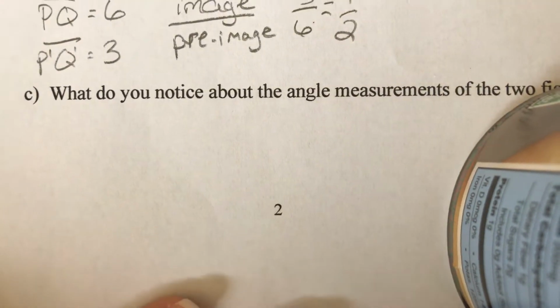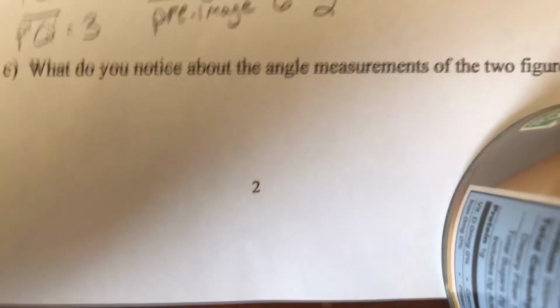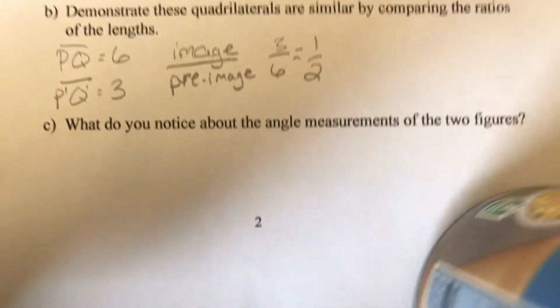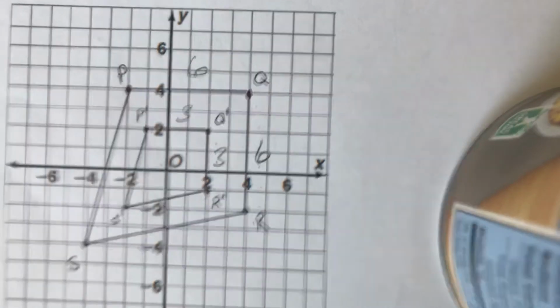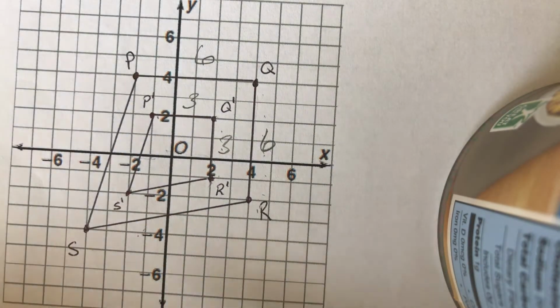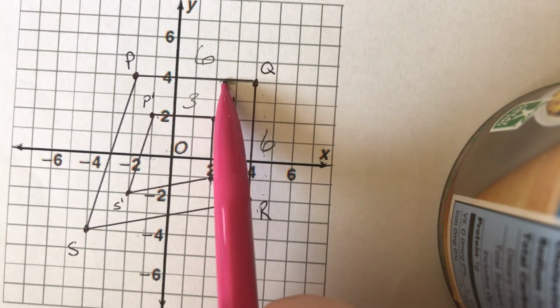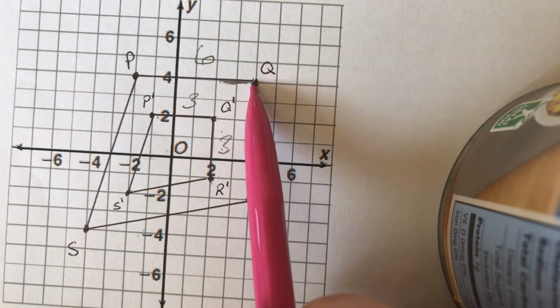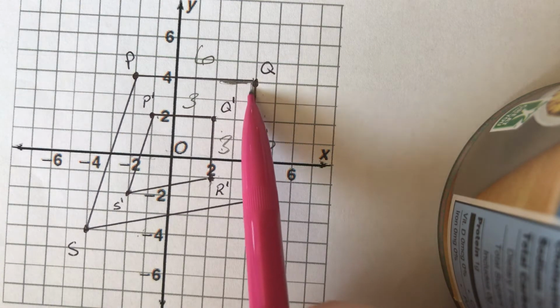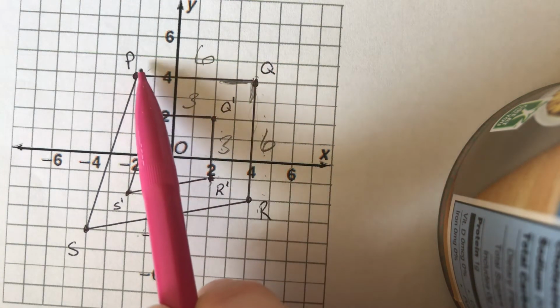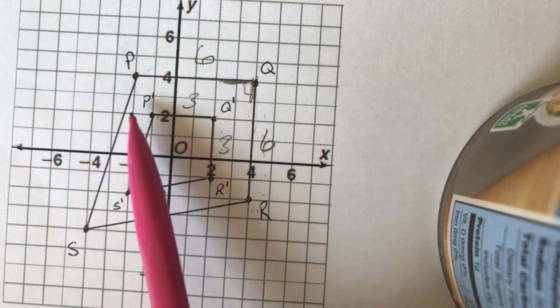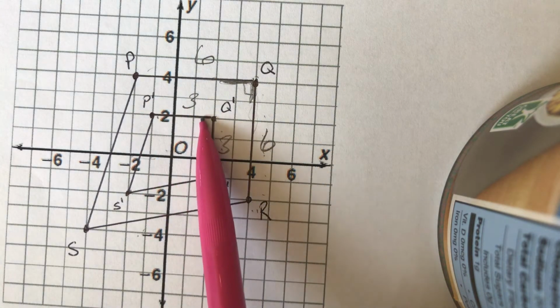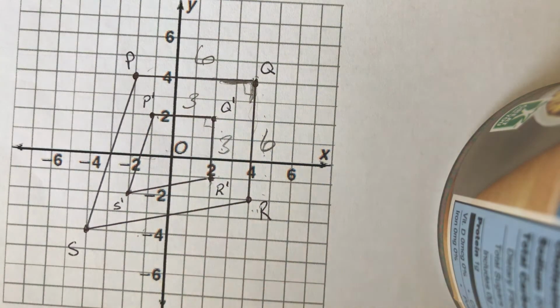Part C, what do you notice about the angle measures of the two figures? Now, if we were in school and we were on the smartboard, I would draw over these angles and prove to you exactly what these are. But right here, we're going to have to just use some of our knowledge we have of perpendicular lines. So angle PQR makes a 90-degree angle. If we look at P prime, Q prime, R prime, that's still a 90-degree angle. So that angle measure stayed the same.